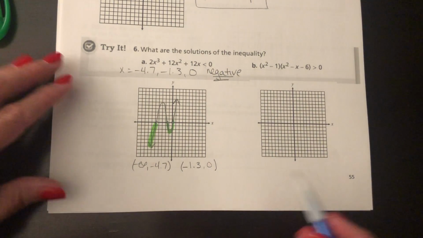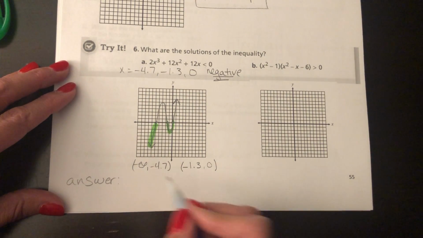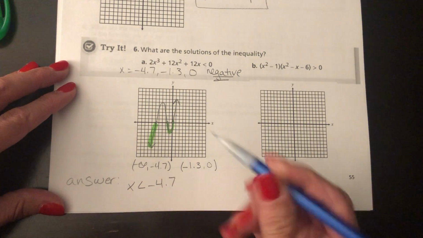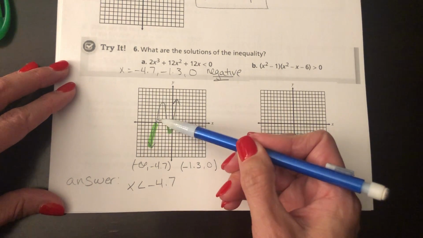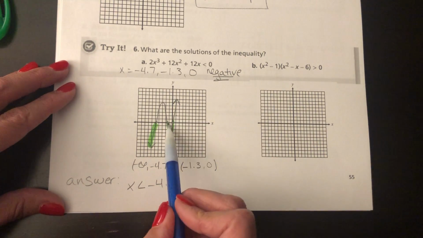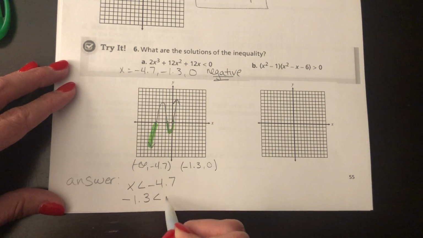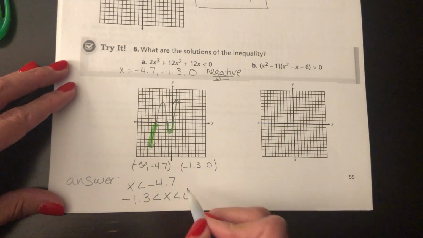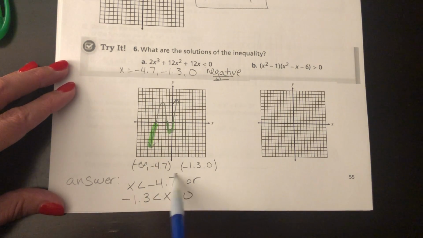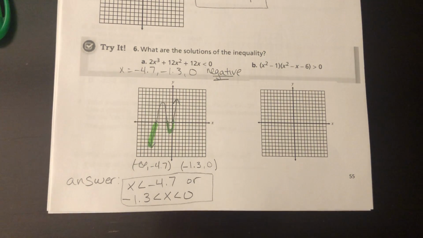Now I need to give my answer as an inequality. So my final answer is x is less than negative 4.7, because x is getting smaller, it's going towards negative infinity. And then x is all the values in between negative 1.3 and 0. So this or this. All right, try B.